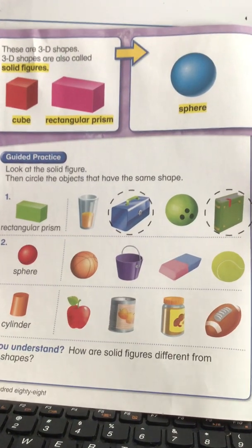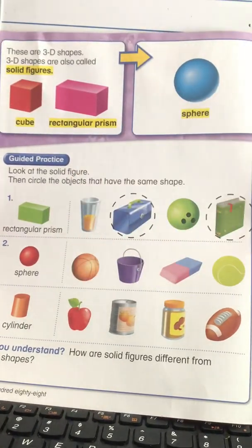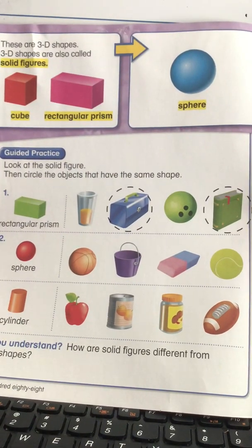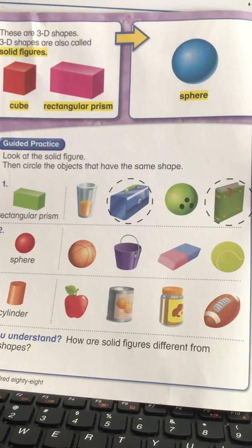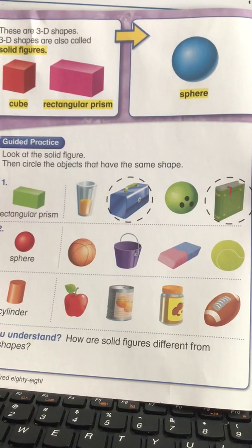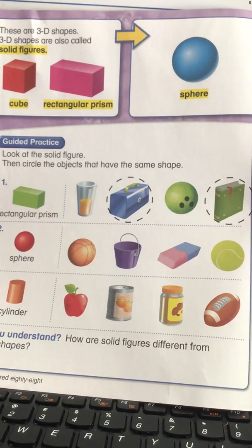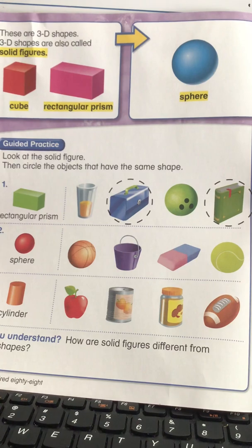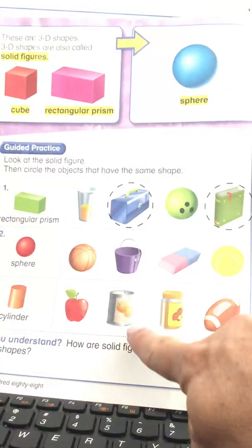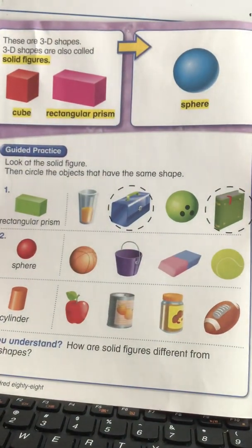Number 3 is the cylinder or the can shape. We have an apple, a can of peaches, a jar of peanut butter, and a football. Circle 2 that are in the same shape as the cylinder at the beginning. The peaches and the peanut butter are both cylinder shaped.